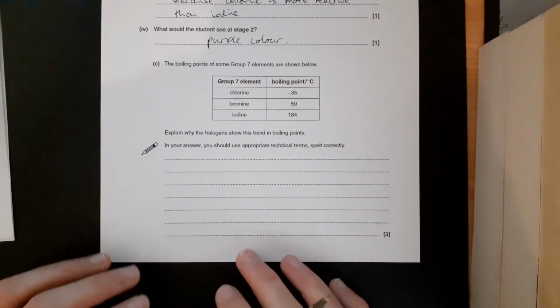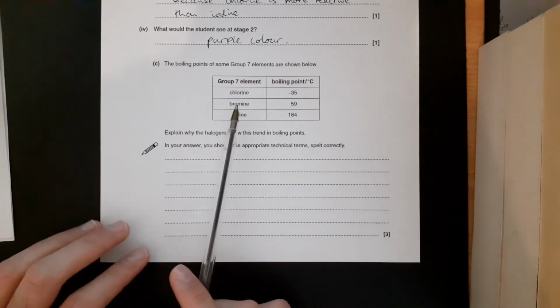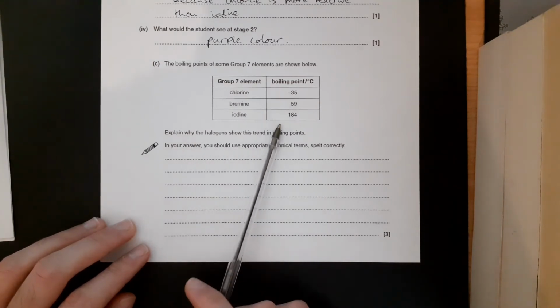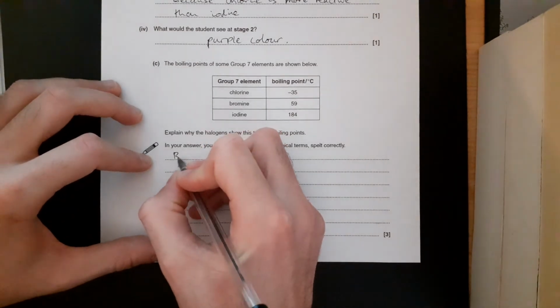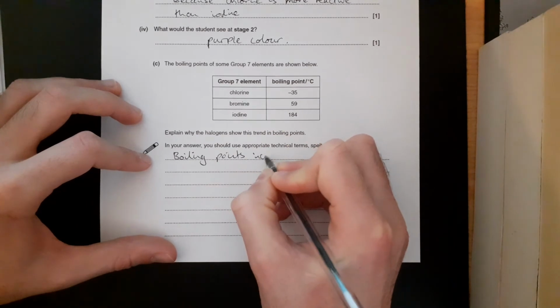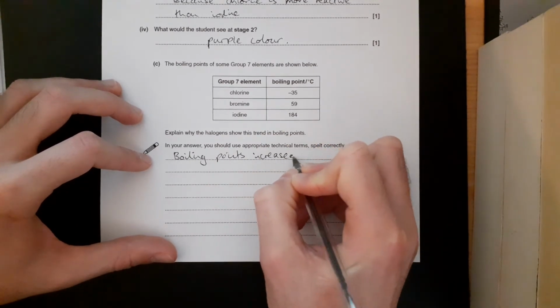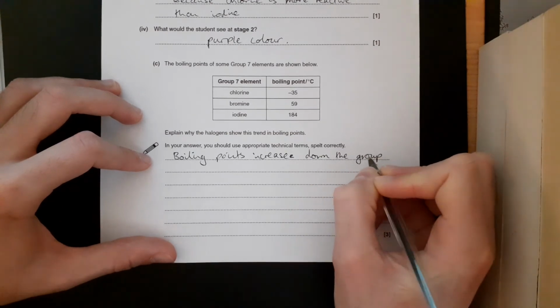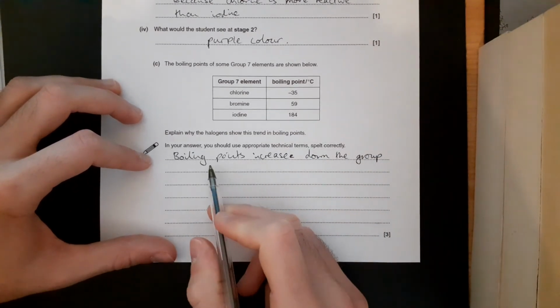The last question we're going to look at here is the same question that we saw in a previous video about the trend in the boiling points. We can see that the boiling points are increasing as you go down the group, so we're going to get a mark for that. If you watched the previous video, you would have already seen the answer to this.